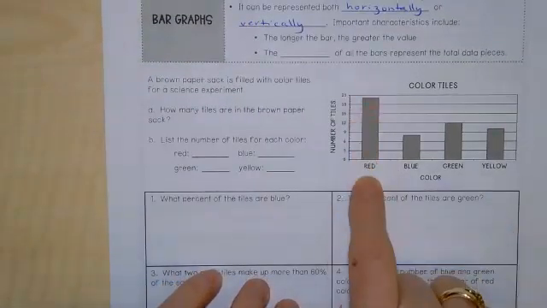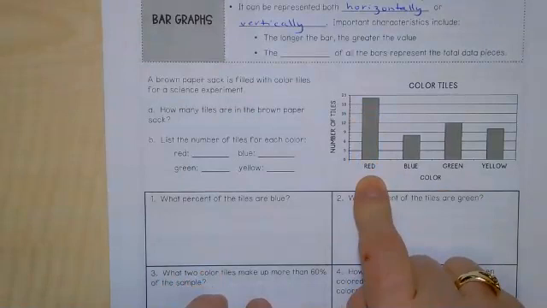All right, the longer the bar, the greater the value. So the longer the bar, the greater the number of red tiles, if that makes sense. All right, so far so good. Hang on just a second.